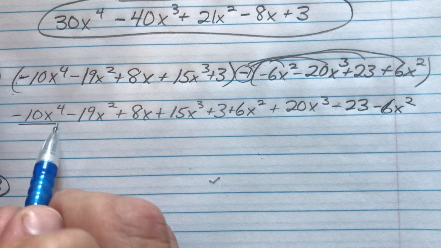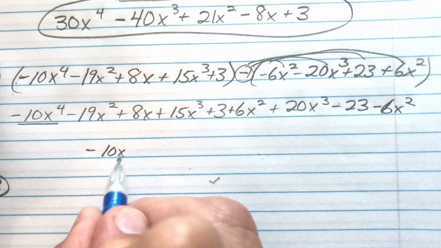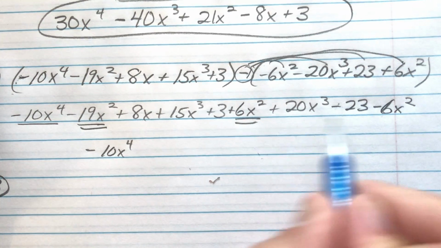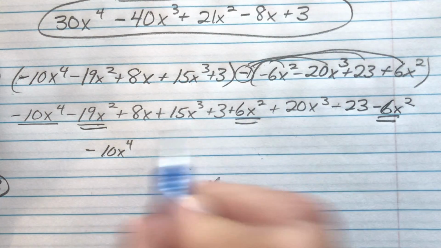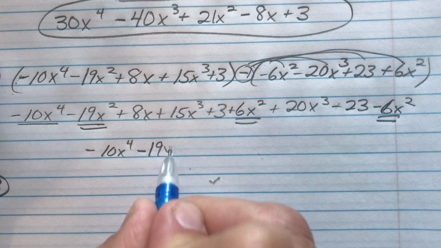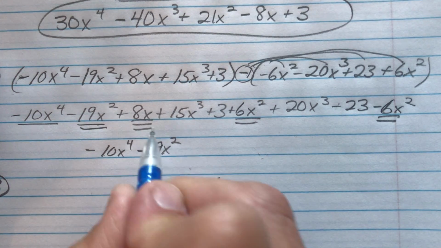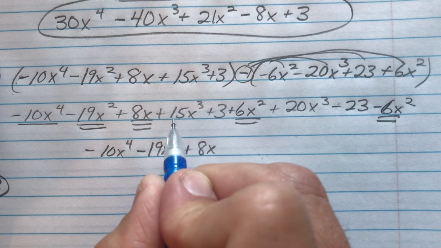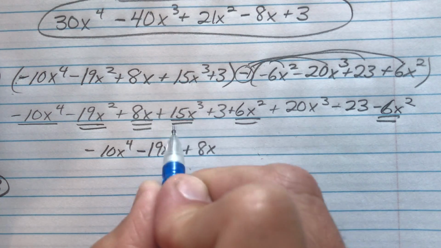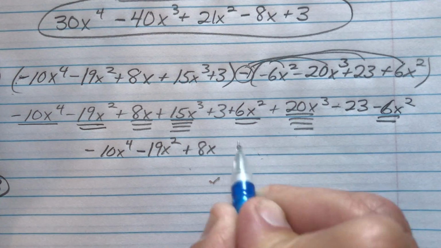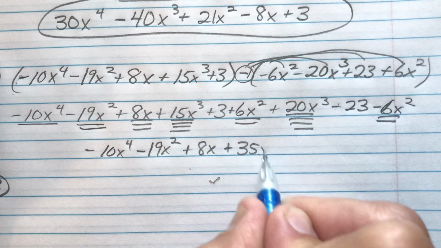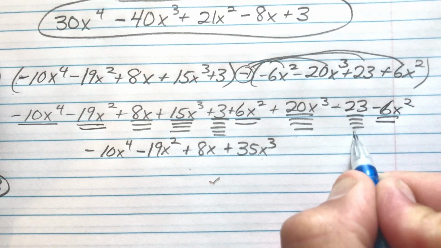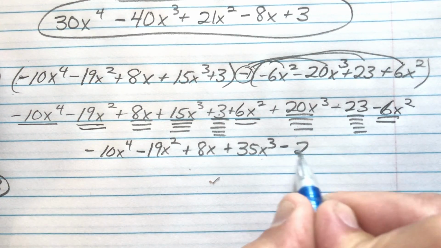Let's see, negative 10x to the fourth, no other x to the fourth. Negative 19x squared, here's a bunch of x squared terms, those cancel, so negative 19x squared. 8x, no other x terms. 15x cubed and 20x cubed is 35x cubed. And then finally, I guess I should underline these 5 times. 3 and negative 23 is negative 20.